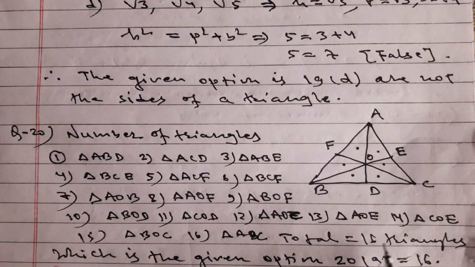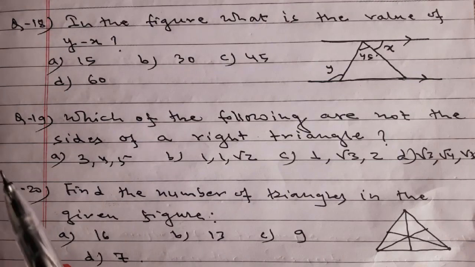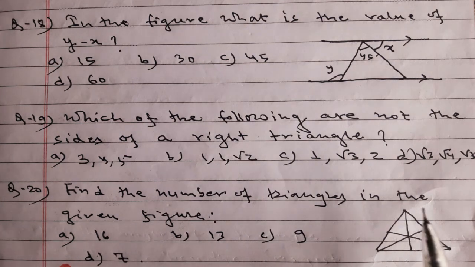That means in total we get 16 triangles, which is option 20A, 16. The right option is 20A, 16. According to the figure, there are a total of 16 triangles.